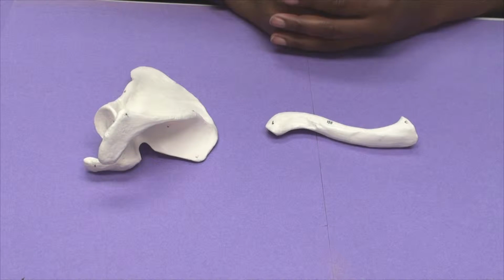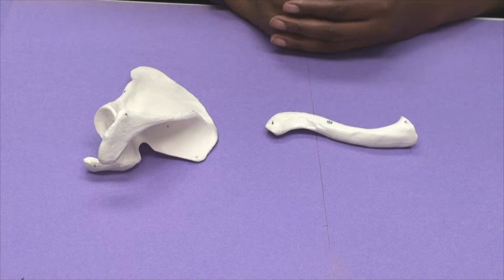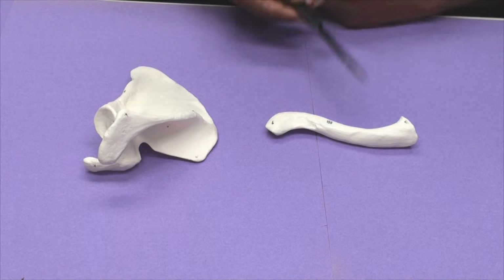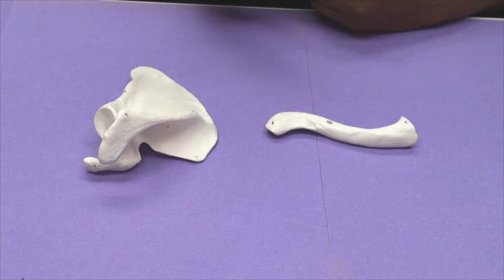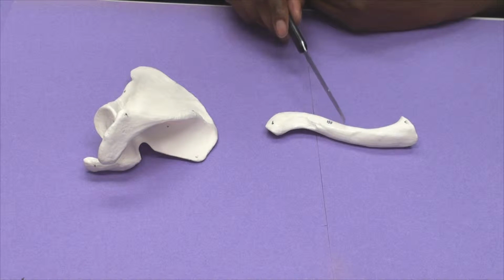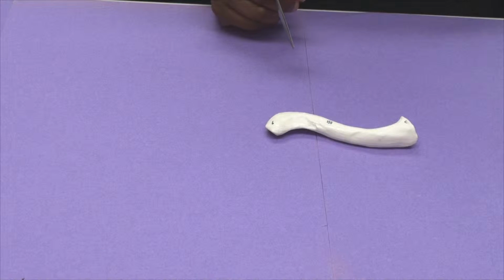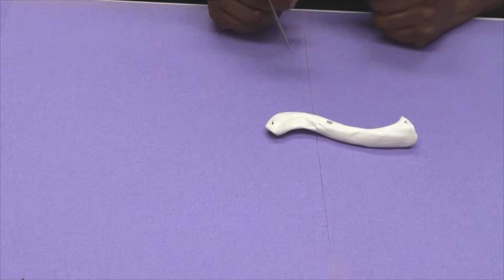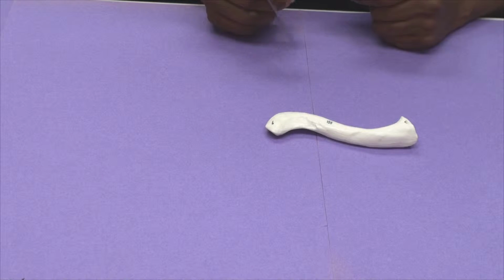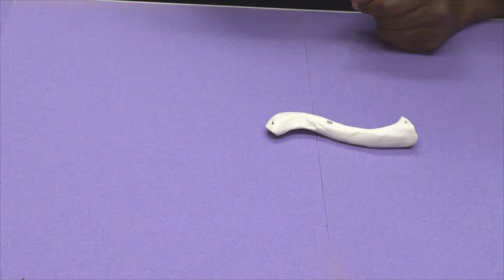Okay guys, let's go over the two bones that make up the shoulder girdle. We have the clavicle and the scapula. So first let's identify a few features on the clavicle. If you turn into your brief atlas, your quick guide, on page 34, you're going to be responsible for numbers 1, 2, 4, and 5.